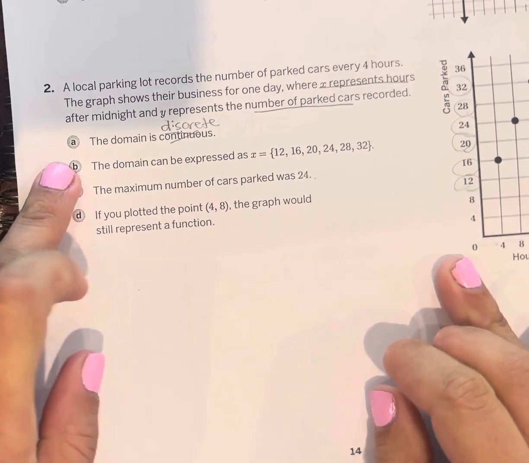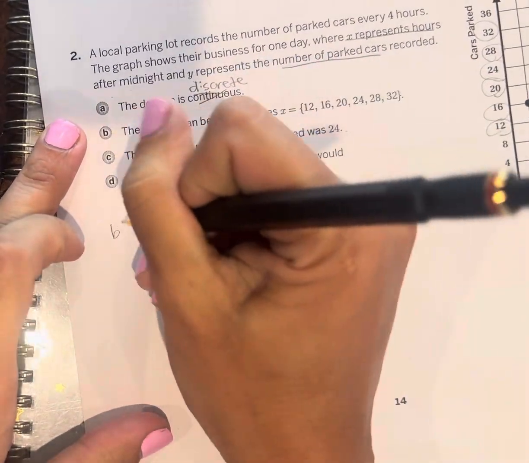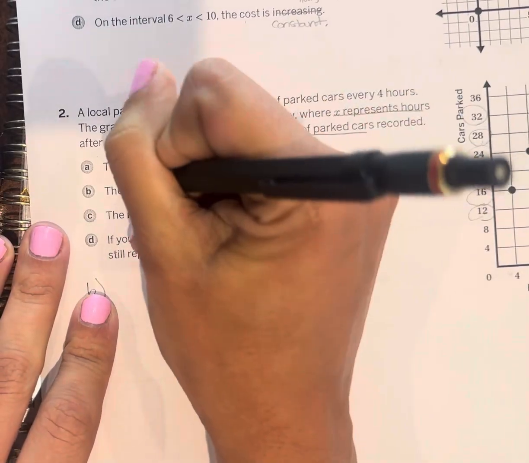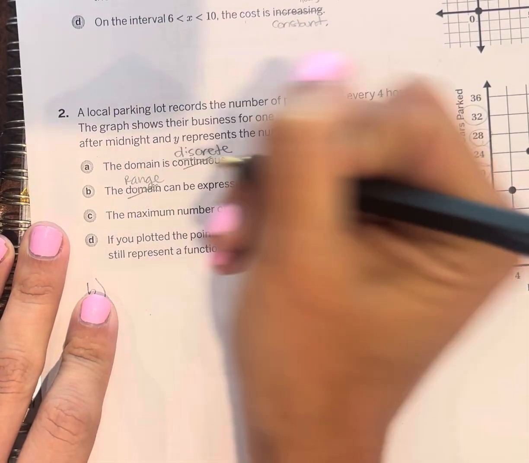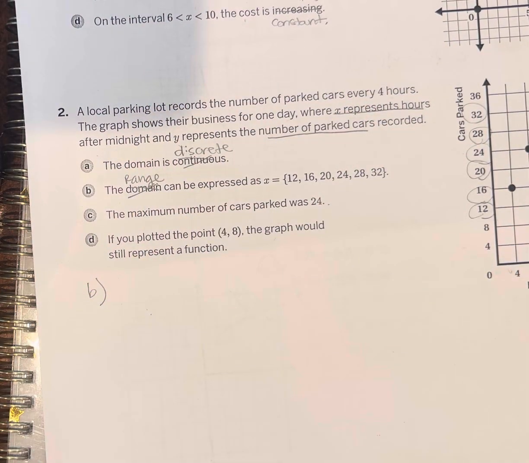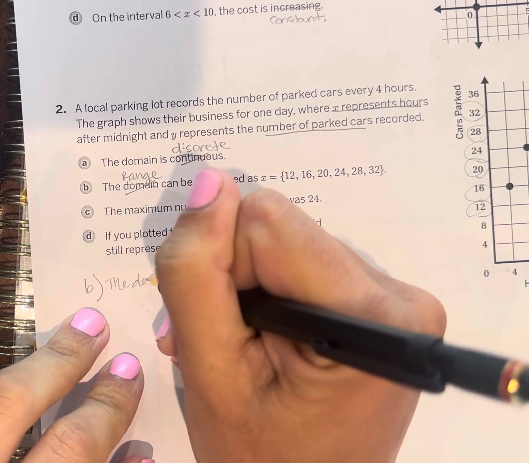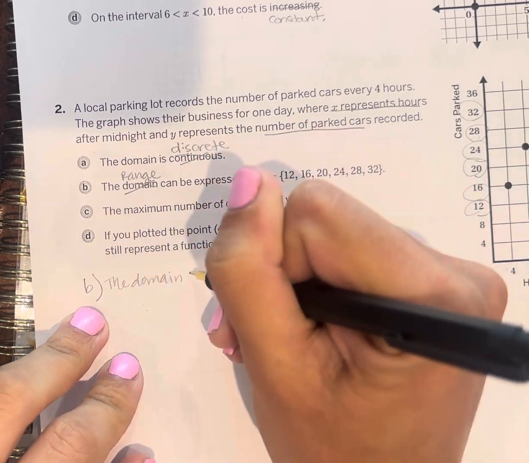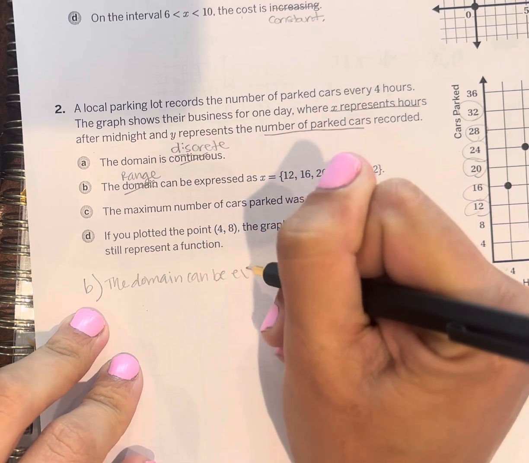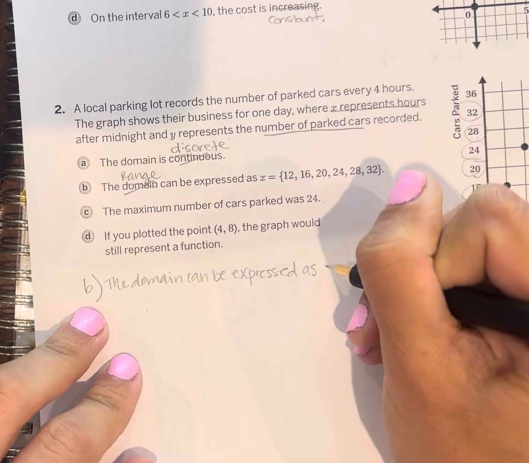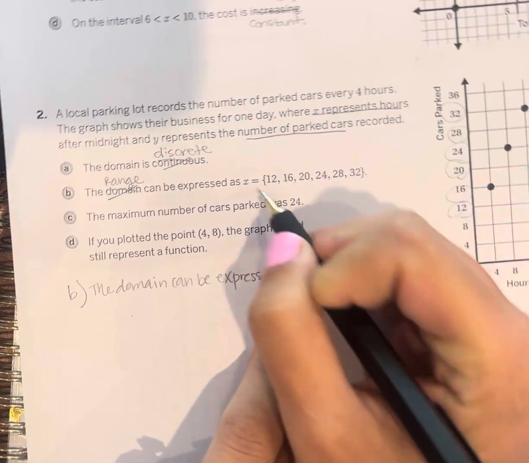So I would say to correct B, you've got a couple of options. You can either say that the range can be expressed as blah, blah, blah. Or you can say the domain can be expressed as... Oof, wait a minute.